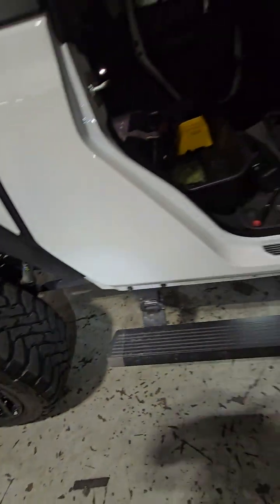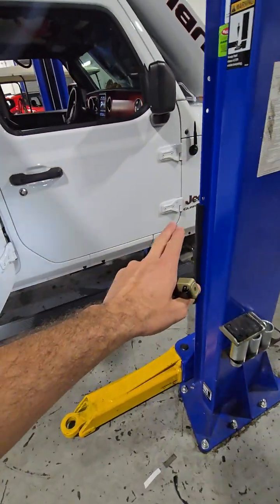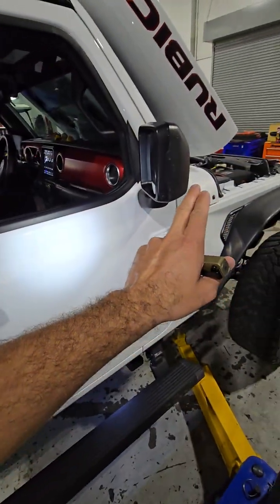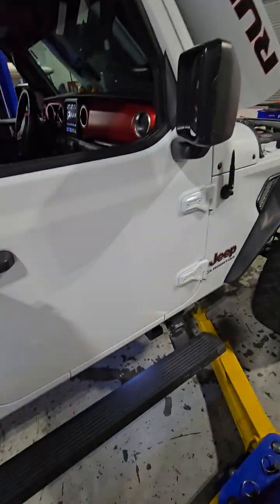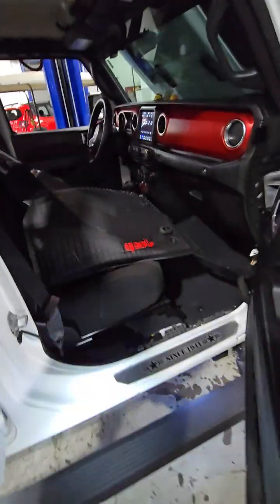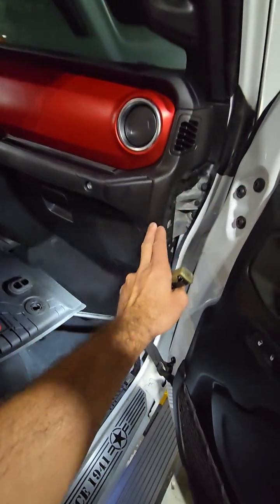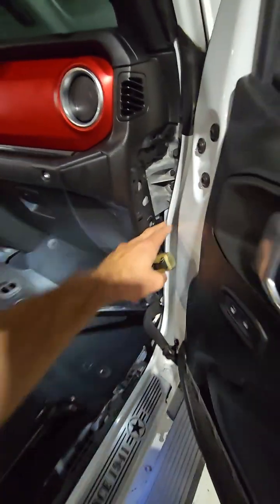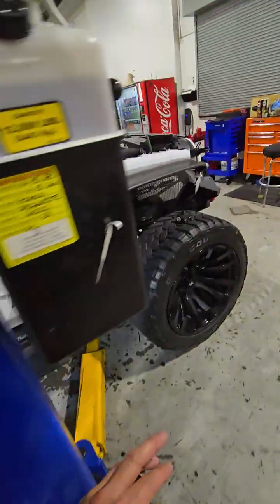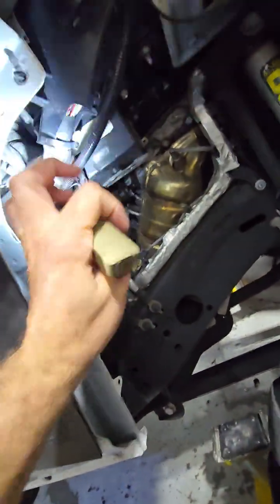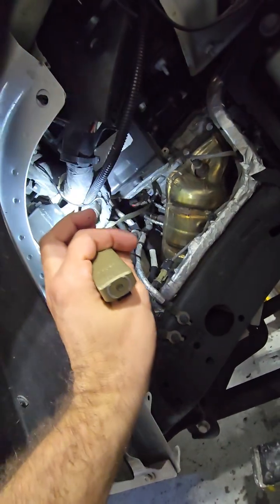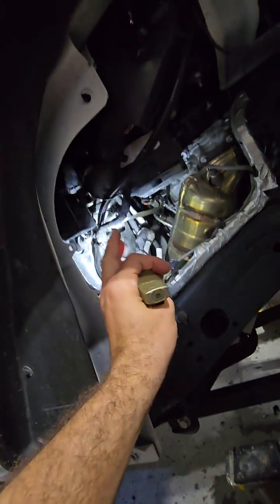From that blue connector, it goes all the way out, goes through here, and for some reason it goes up behind the HVAC housing inside. It goes way back here, all the way up behind this HVAC housing, comes back down, goes through the firewall, and then comes out way up here, and then it comes down here and goes to our connector.